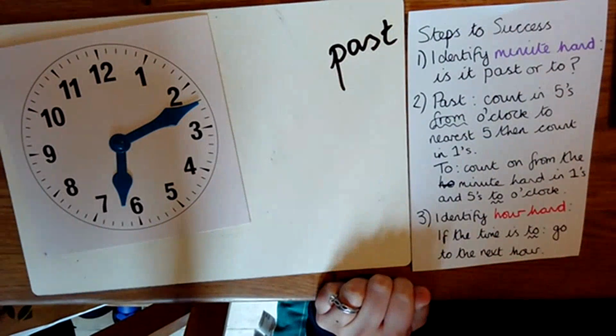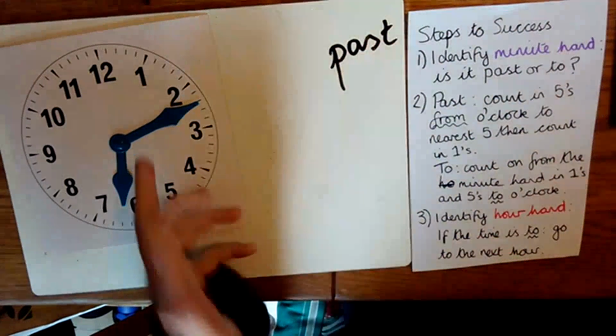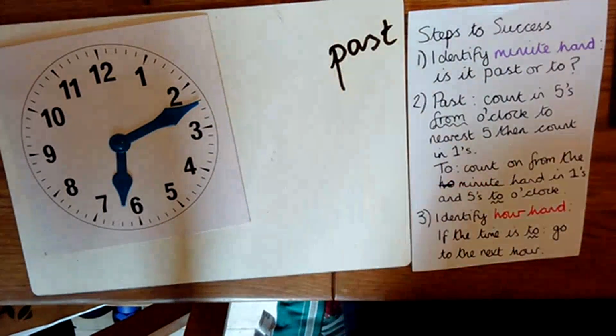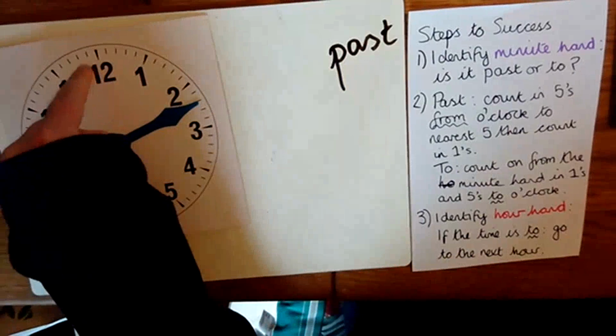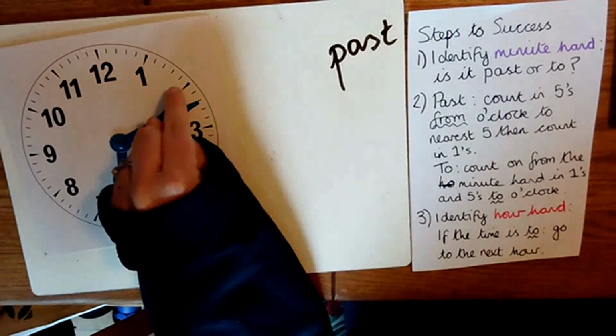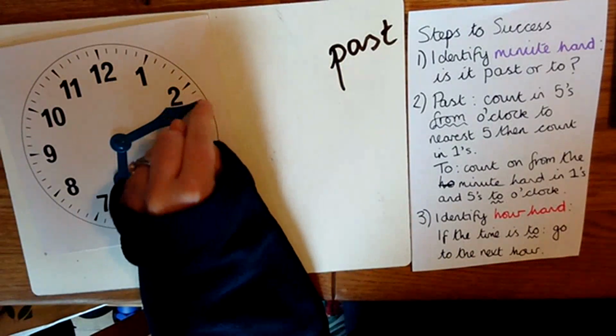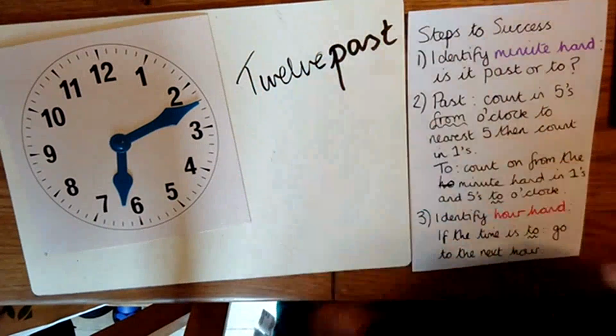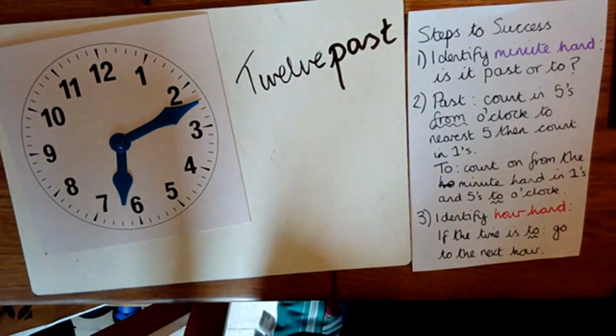So if it's past, we're going to count in 5s to the nearest 5 that we can see from o'clock, and then we're going to count in ones. So 5, 10, I'm going to count in ones, 11, 12. So it's 12 past.